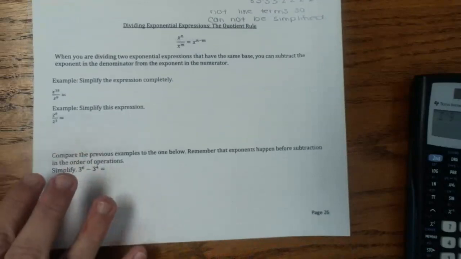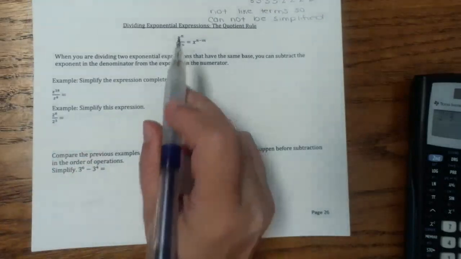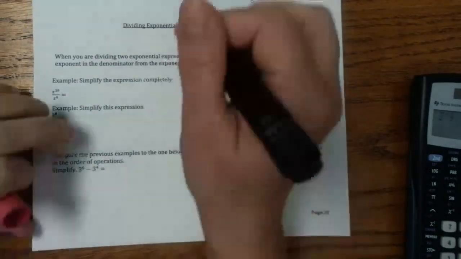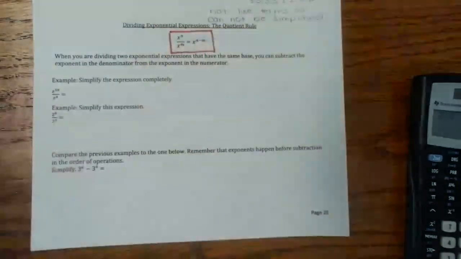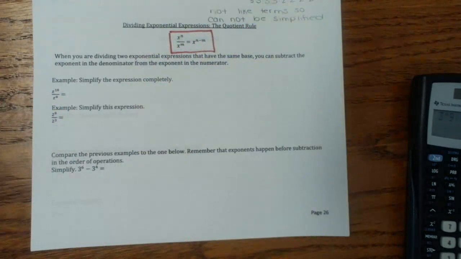Next, let's divide using the quotient rule. So this time we have x to the n divided by x to the m. Notice they're both base x, so they're like terms, and we can combine them with the same base x by subtracting our exponents, n minus m. So when you're dividing two exponential expressions that have the same base, you subtract the exponent in the denominator from the exponent in the numerator.